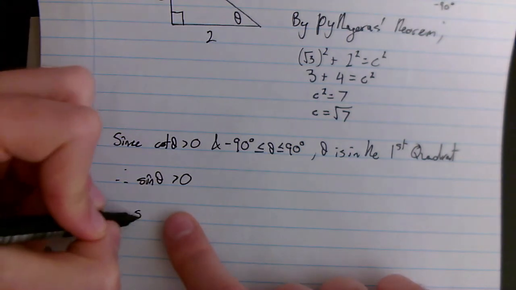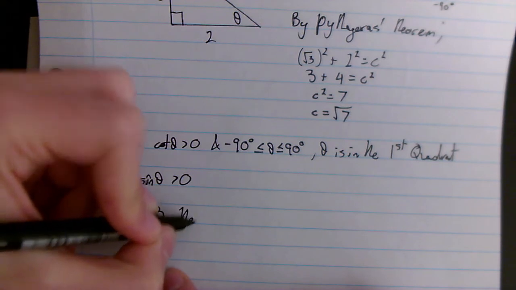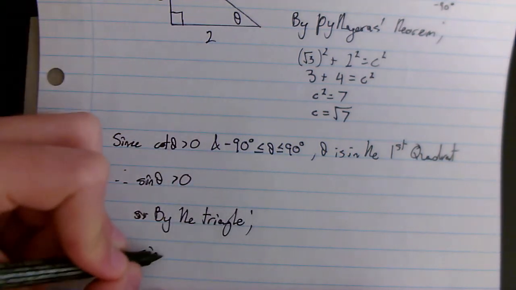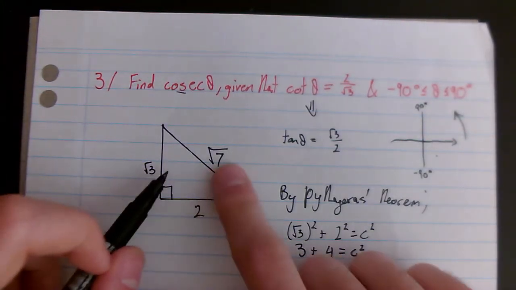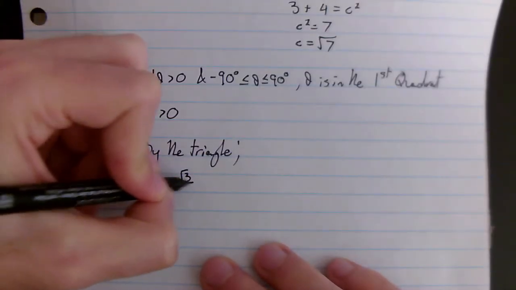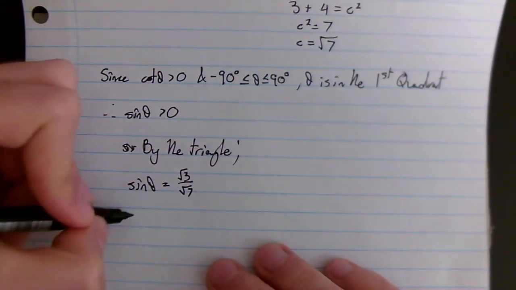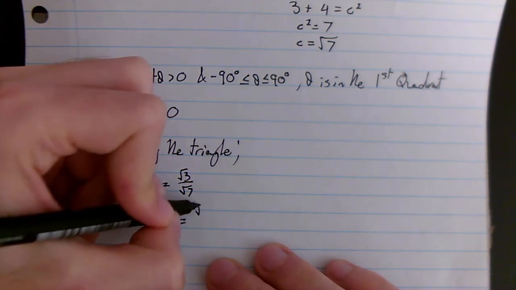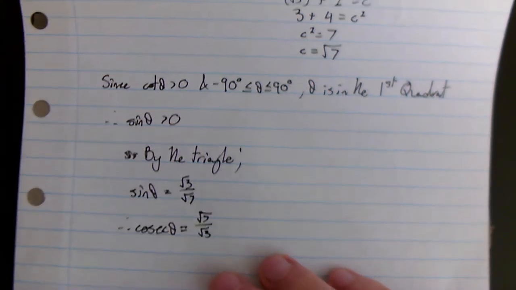So by the triangle, sine theta is opposite over hypotenuse, so root 3 over root 7, and this is positive because sine theta is positive. Therefore, cosec theta, because it's the reciprocal of sine, is root 7 on root 3.